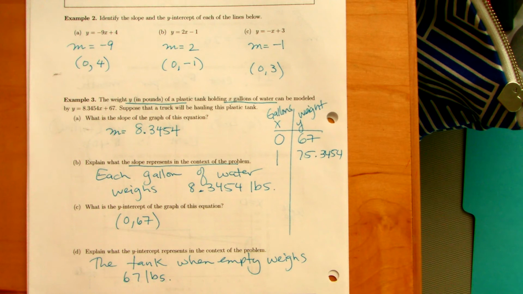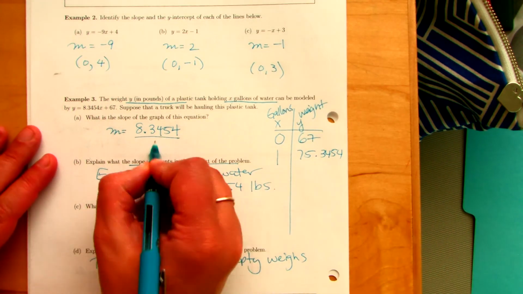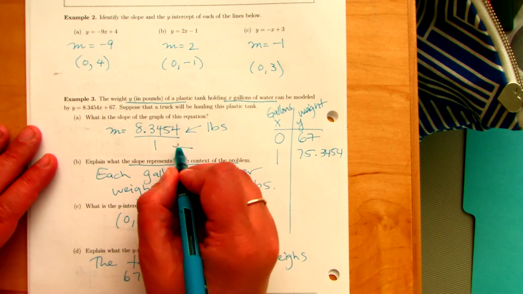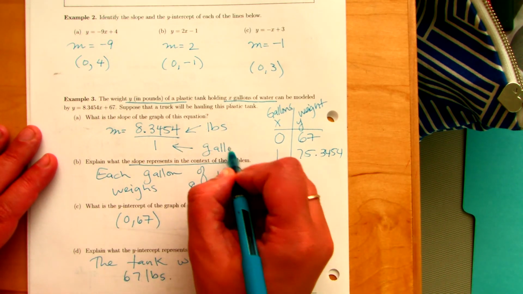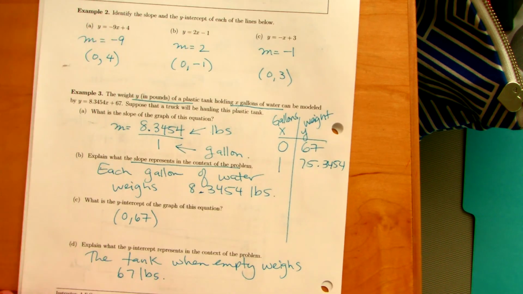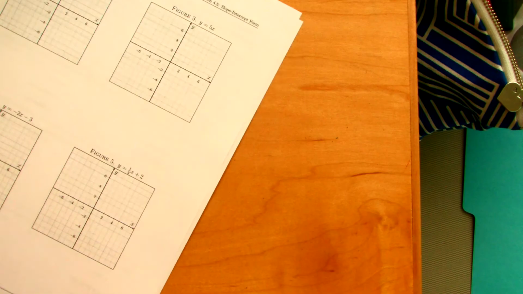So does everybody understand where we're getting that number from? As 1 gallon goes up, the pounds go up, because actually this is an implied over 1. Here's our pounds going up, here's our gallons going up. For every 1 gallon, our weight in the tank is going to increase by 8.3454 pounds. Yeah? Okay, a little bit of word problems is always good. Questions about that? Okay, let's keep going here.